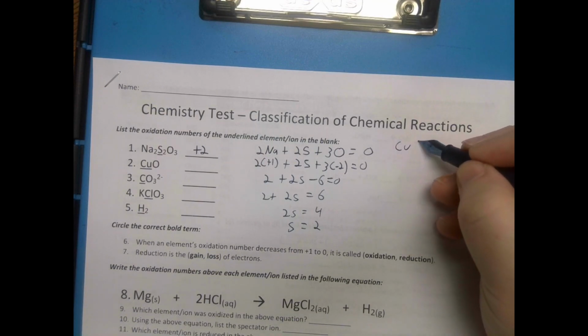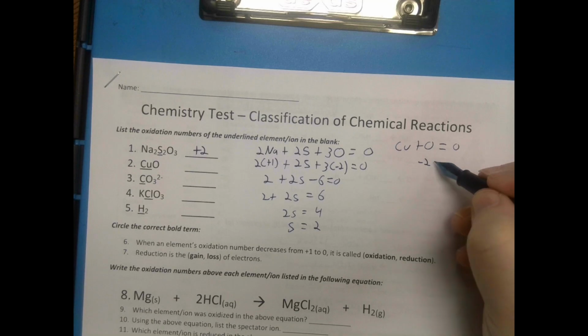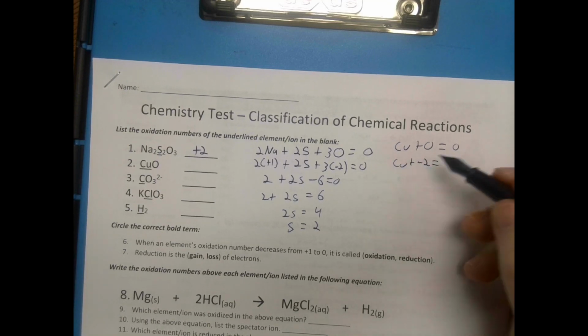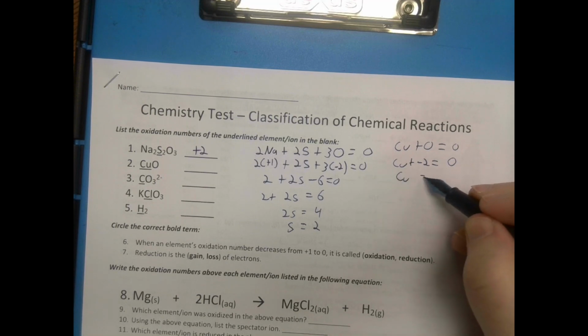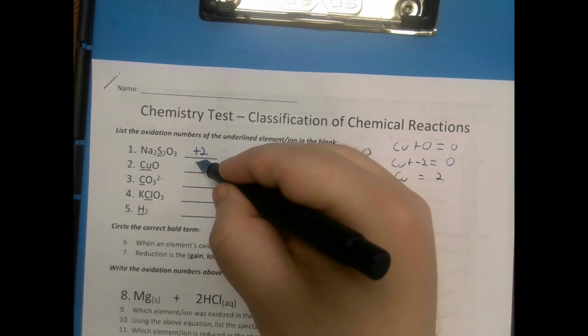Copper plus oxygen has to equal 0. We know oxygen is -2 always. Thus, whenever we move this over, that would be copper is equal to 2. So copper is +2.